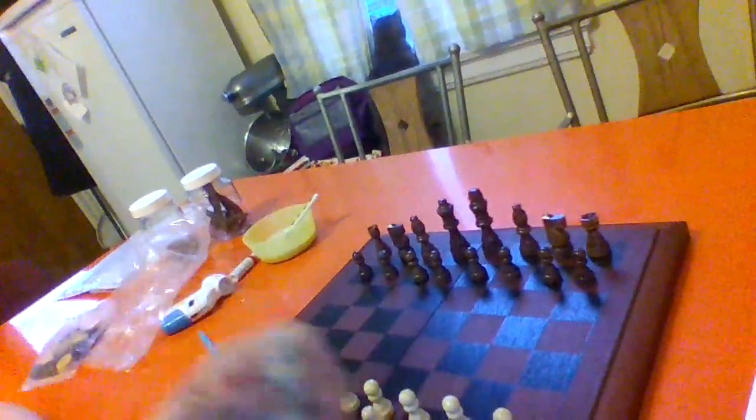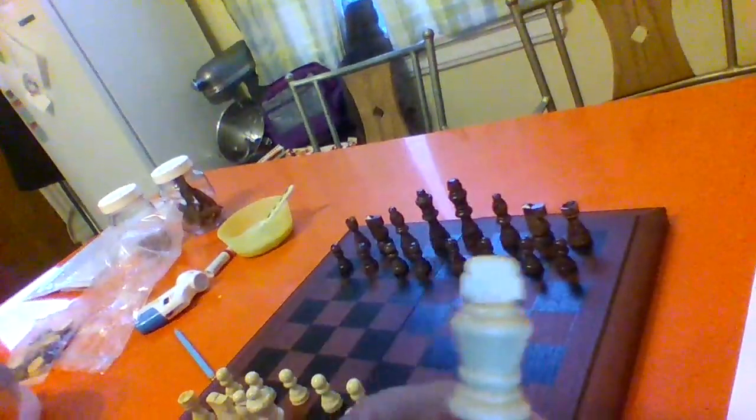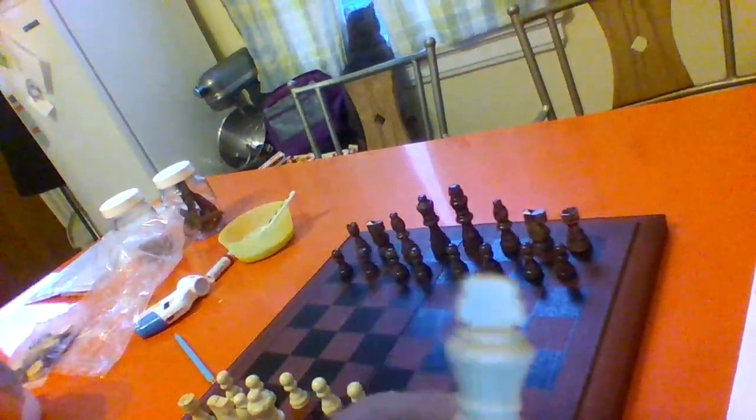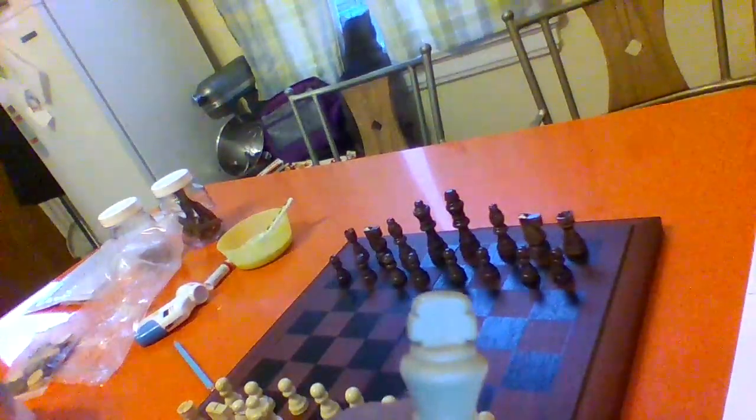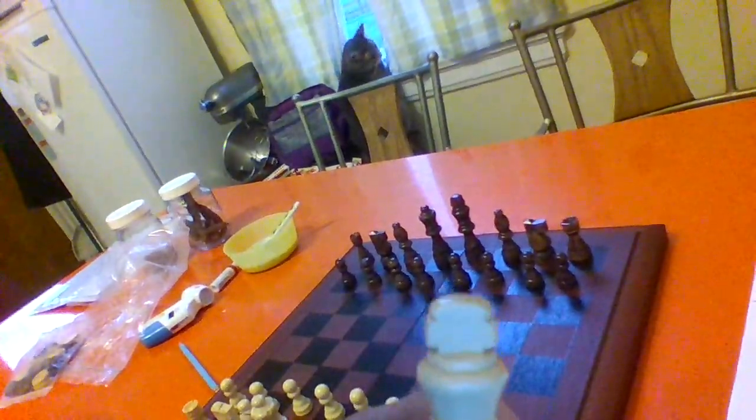Now the king is a special piece. Well, they're all special pieces, but the king is the most important piece because the game ends when your king is trapped. Now that's called checkmate, and I'll go over that in a moment. But for now, I'd like to show you how the king moves, because the king can still capture pieces, and he can still move around the board.